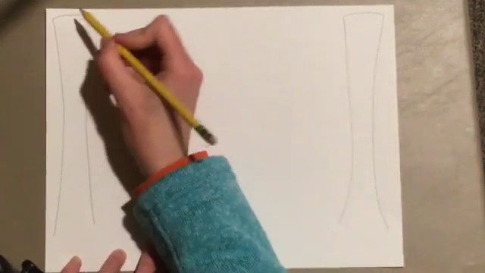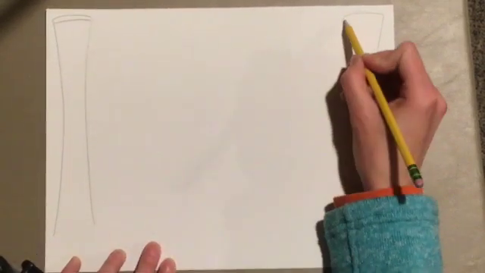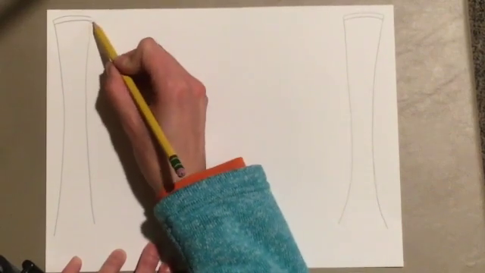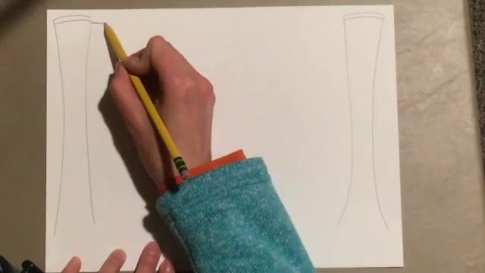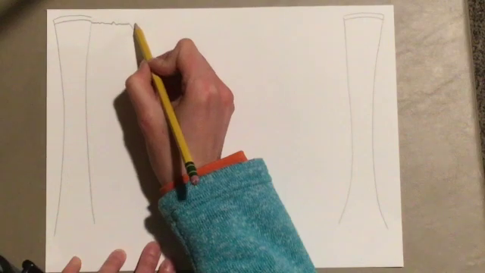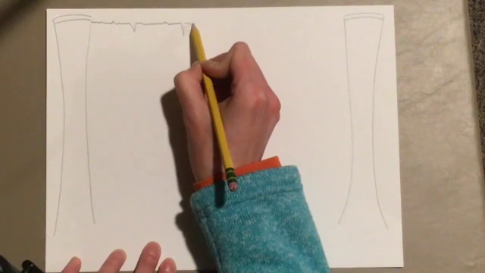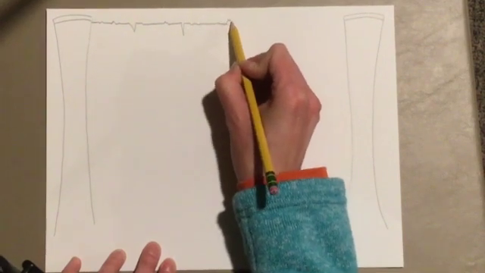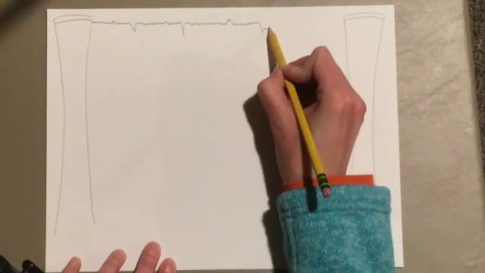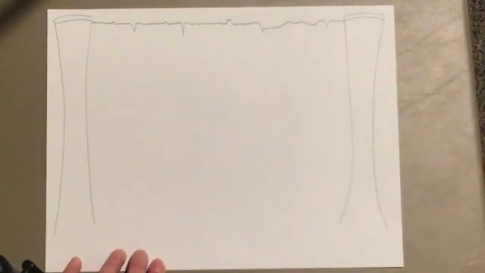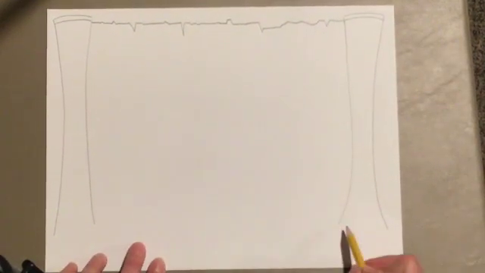And then I'm going to put a second line at the top on both sides. And I'm going to connect from that second line down over to this second line, but I want it to be a really jagged edge. So it looks like my map is old and has been torn and just isn't perfect by any means. Like that, okay?